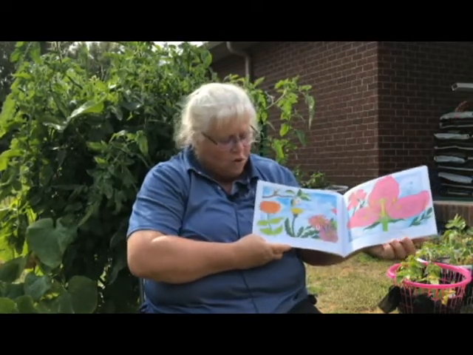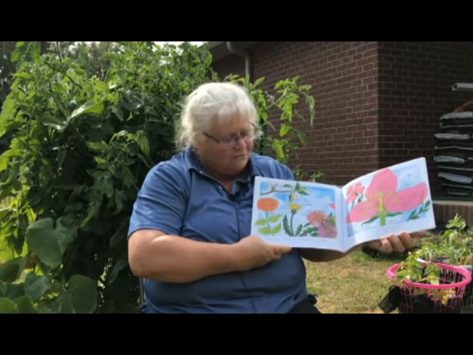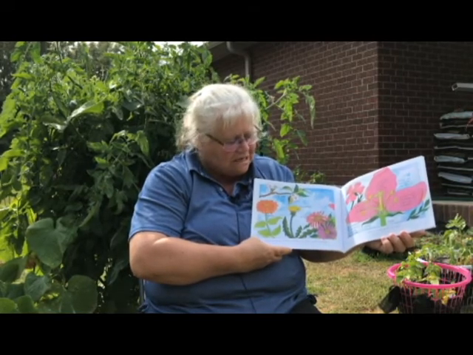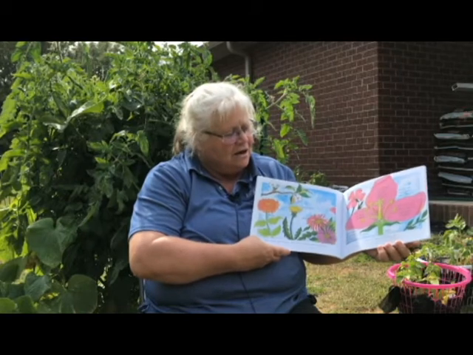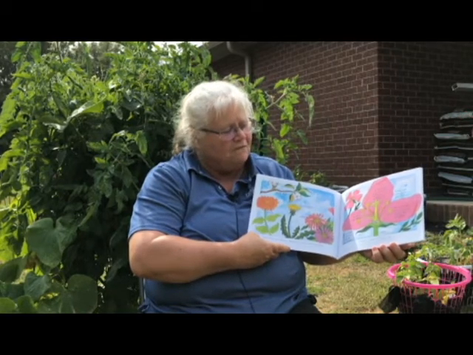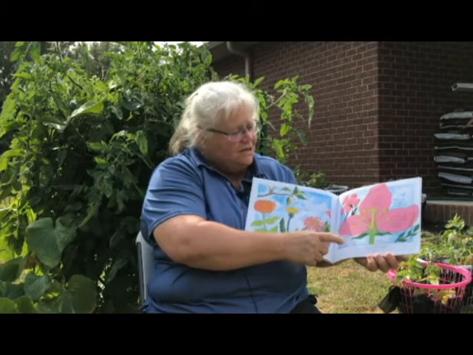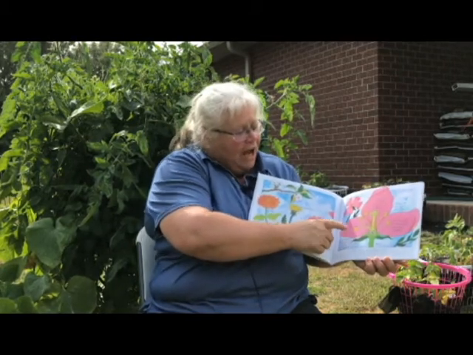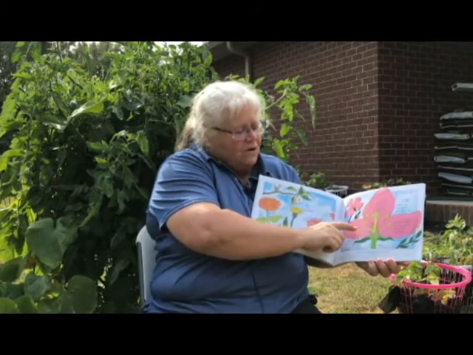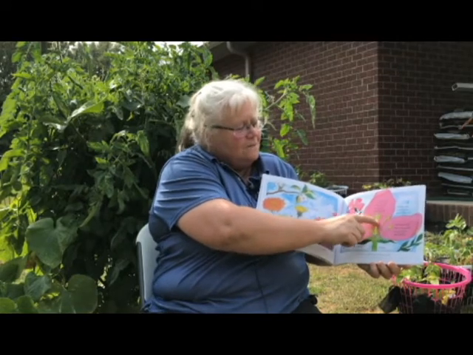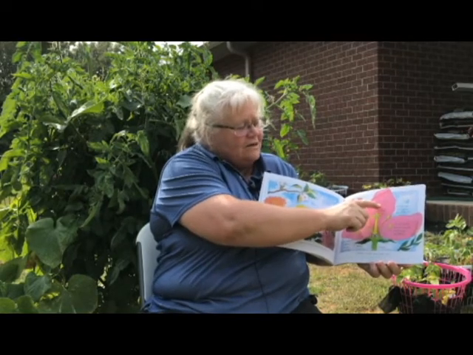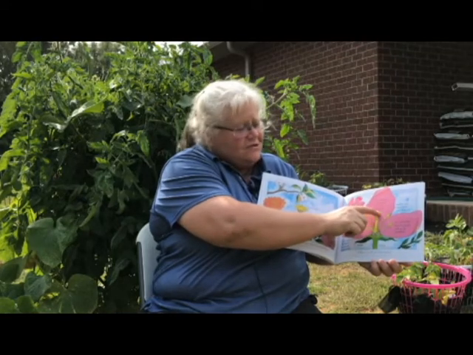Many plants grow flowers. Flowers are where seeds begin. A flower is made up of many parts, and you'll see them labeled on this picture. In the center of the flower is the pistil. The sticky part at the top of the pistil is the stigma.